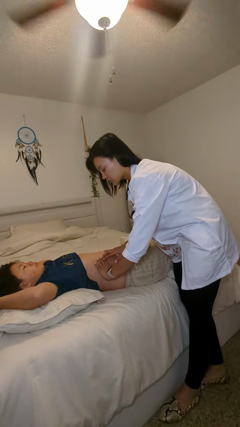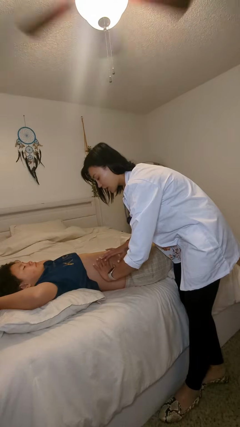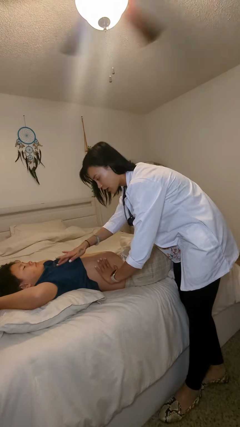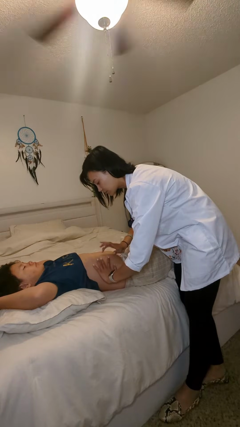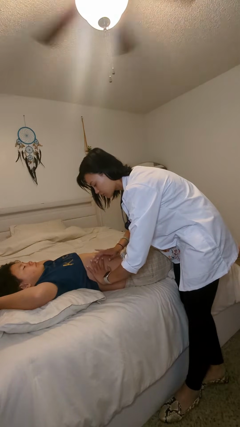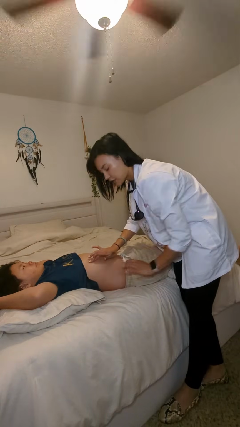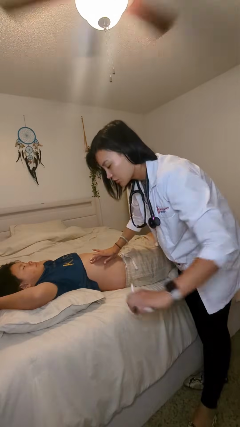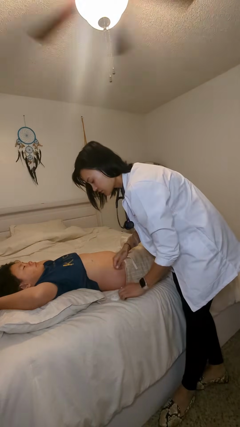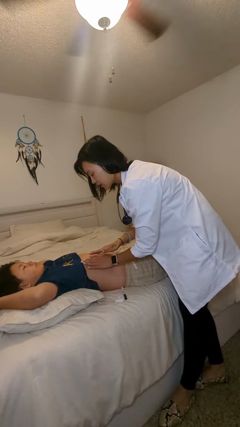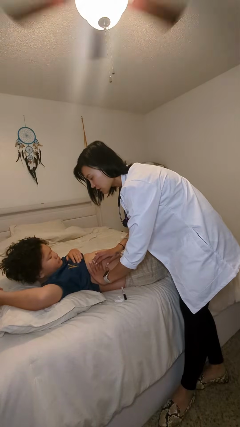Next, I'm going to percuss for the liver. So I'm starting in the right upper quadrant and working my way up the mid-clavicular line until I hear dullness. All right, and I hear that here, so I'm just going to mark him out there. And then since I am percussing, I'm just going to go ahead and percuss for his liver span.